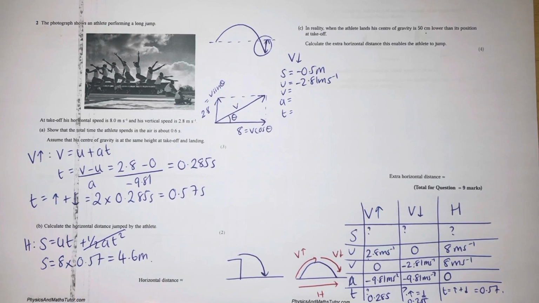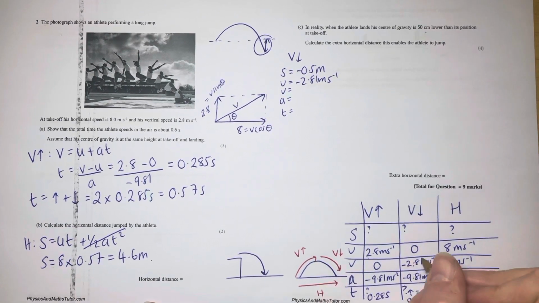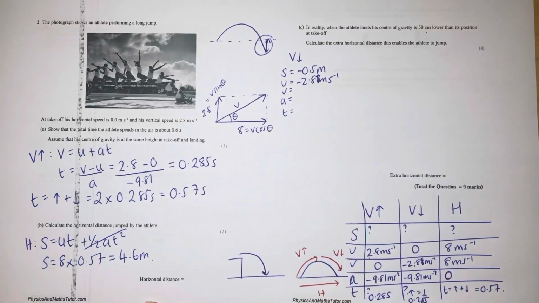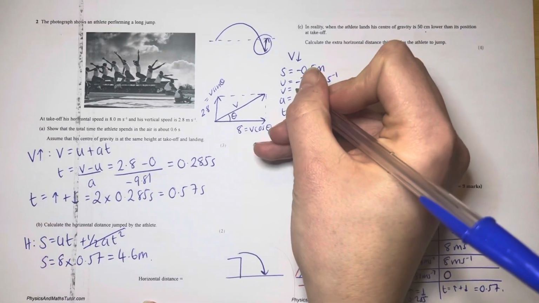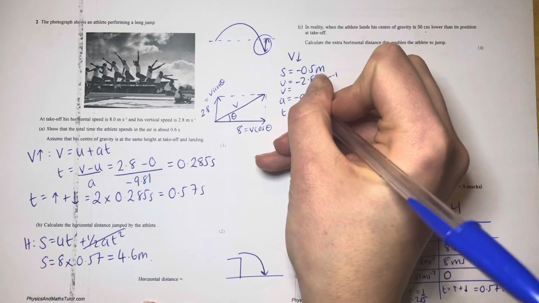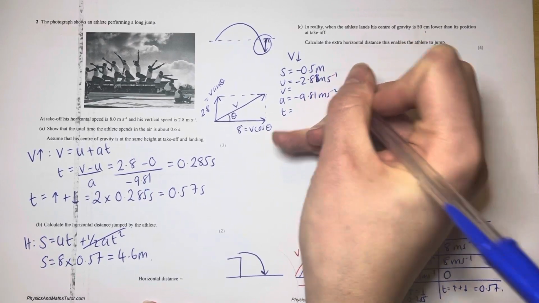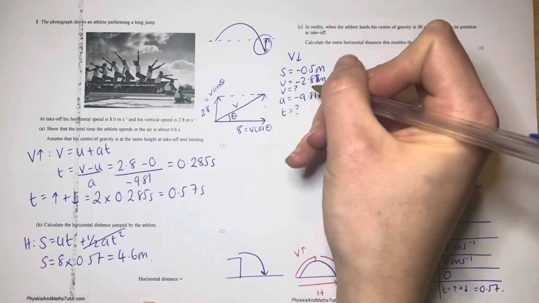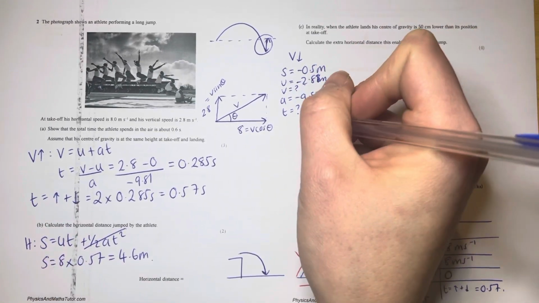I've put 2.81 there. That should just be 2.8, sorry. I think I was thinking of 9.81, acceleration due to gravity. I do, however, know that acceleration due to gravity will be minus 9.81 meters per second squared. And I don't know what v is going to be. And I don't know what t is. I don't really care about v. I want to find time.